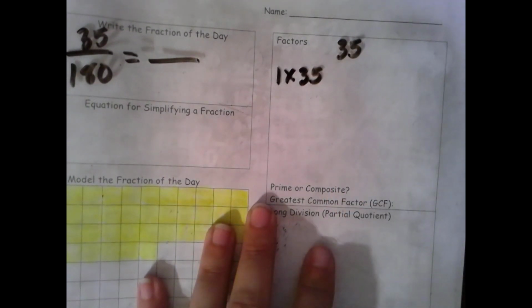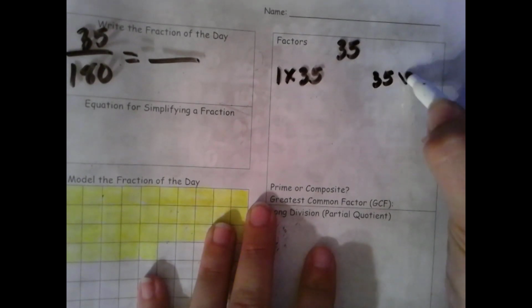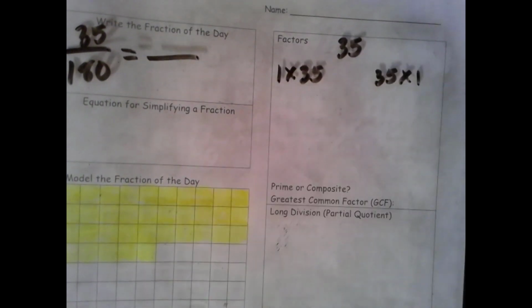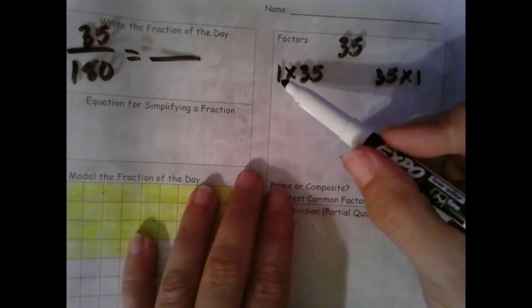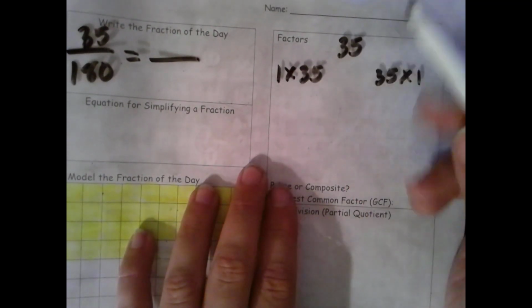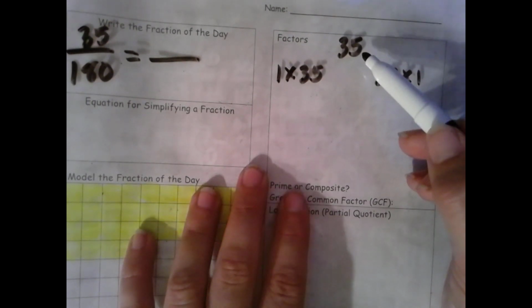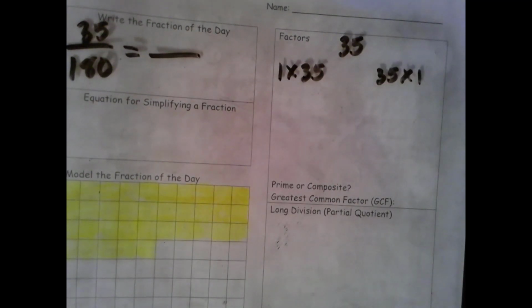Using the commutative property of multiplication, I can write it as 35 times 1. Now I'm going to use my divisibility rules, and I'm going to go in order to make sure I don't miss any. So after 1, in order, I try 2. The rule for 2 is that it ends in an even number. 5 is odd, so 2 is not a factor. And in fact, if 2 is not a factor, no even number will be. So all I need to try are odd numbers.